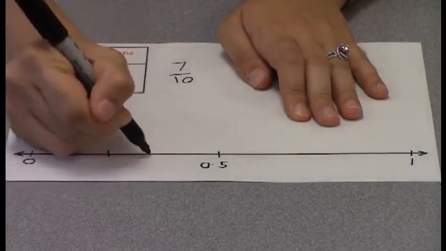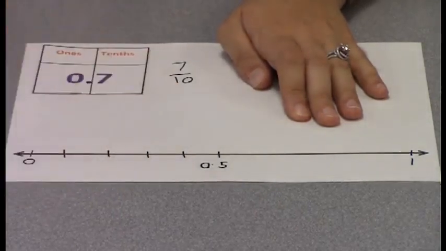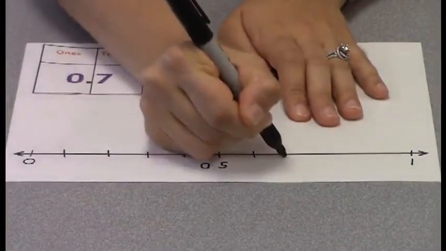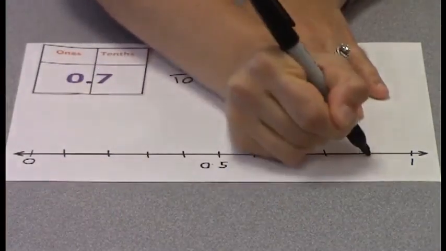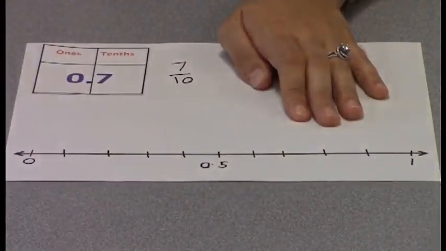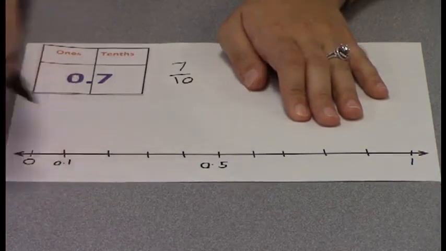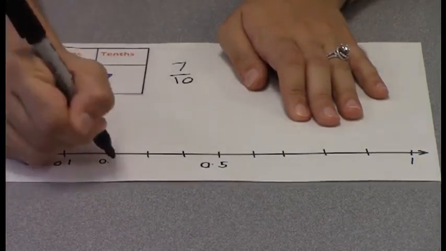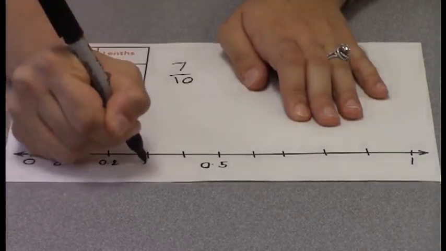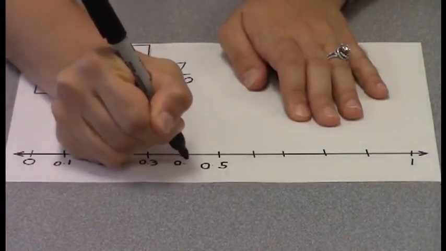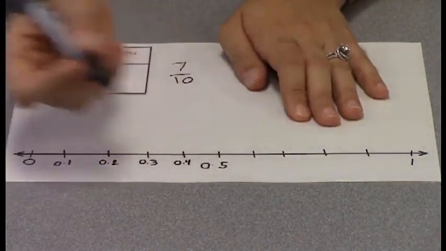2, 3, 4. And then I'll do the same thing on this side. 1, 2, 3, 4. Now my next step is to finish labeling my number line. My first hash mark will be 1/10, then 2/10, 3/10, 4/10. I already have 5/10.